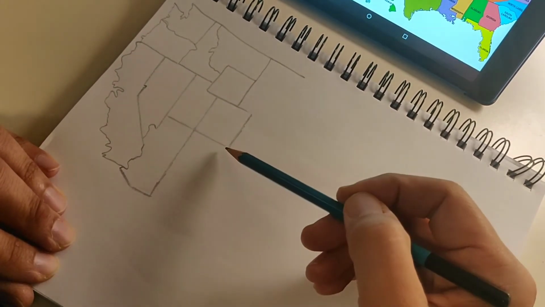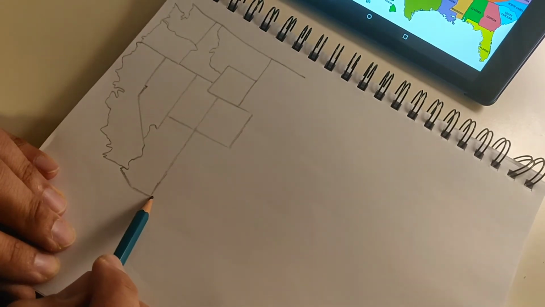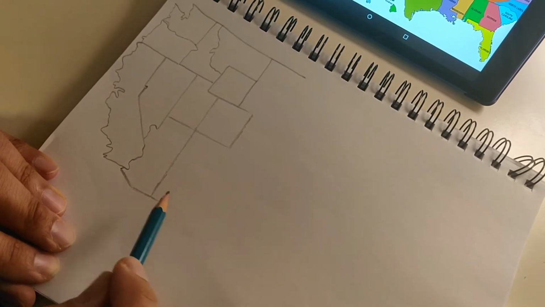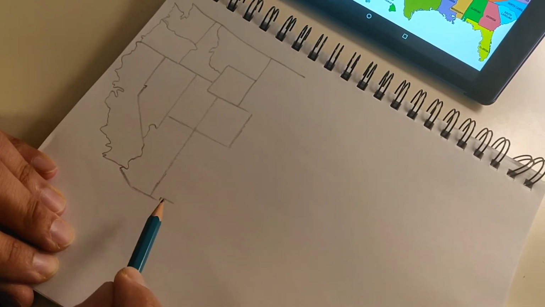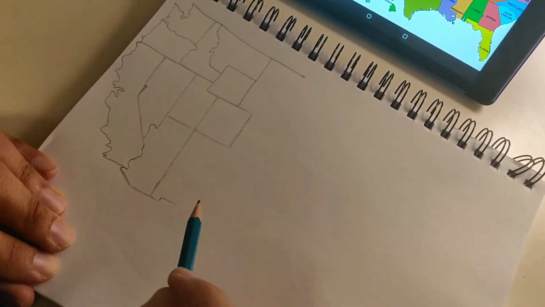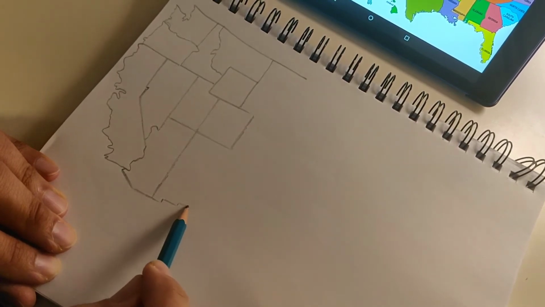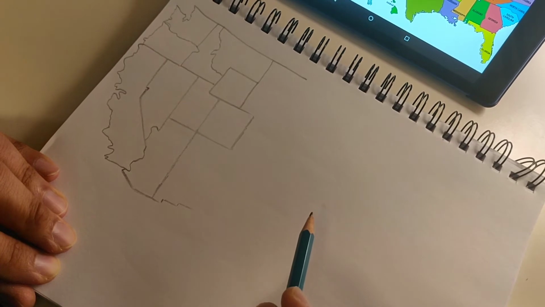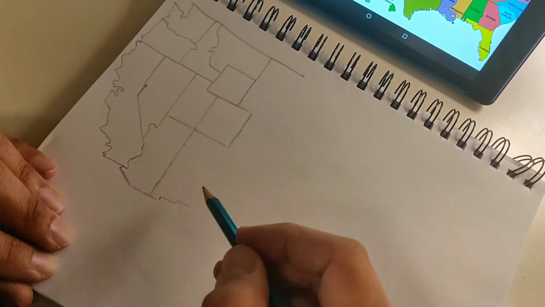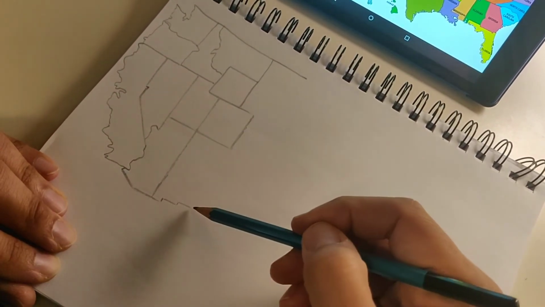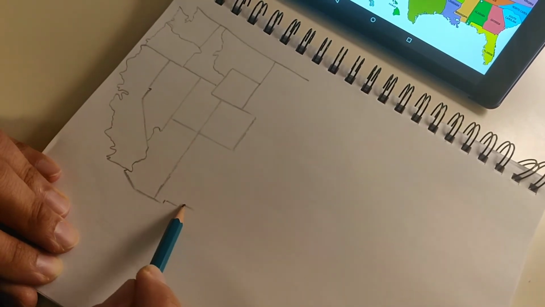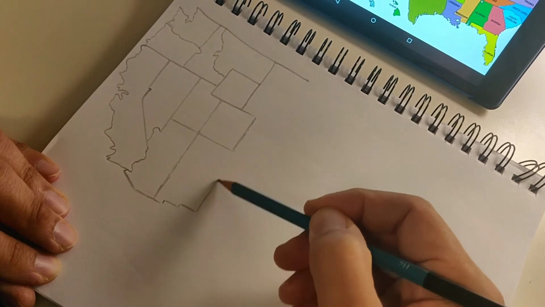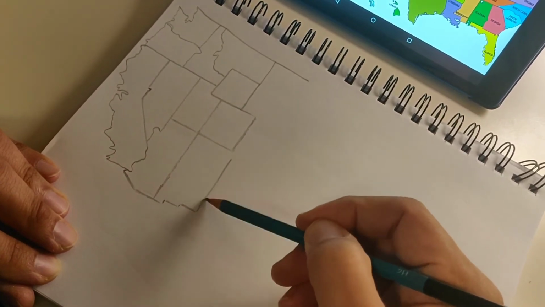Now we got New Mexico. So let's do New Mexico. Let's put a little line, little step up, another line coming out, another step up, another line coming out, and actually Colorado is a little bit too short, so this is difficult, but we'll get it done. Okay, so let's bring it up here.